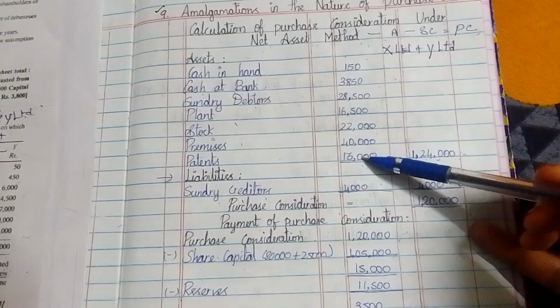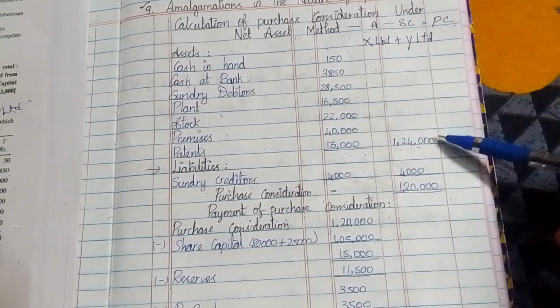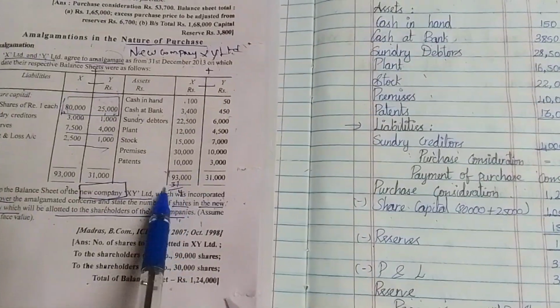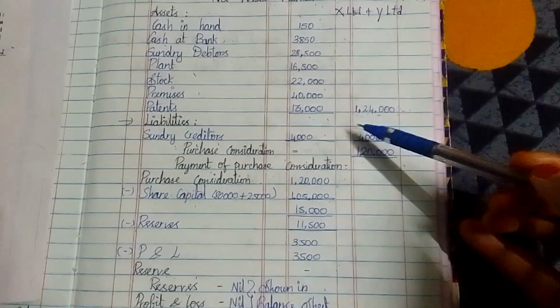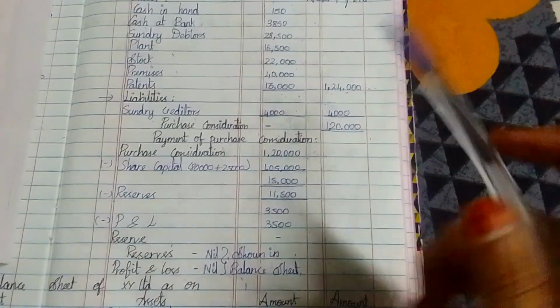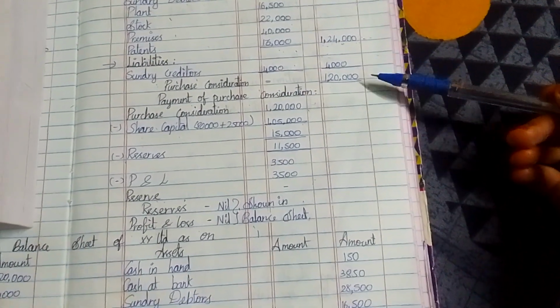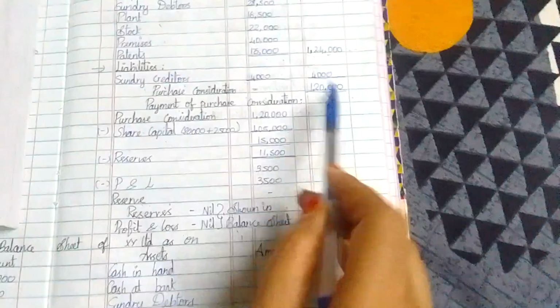If you add all the values of X and Y, you will mention 1,24,000. You can verify that the values are 93 plus 31, 124, so 1,24,000. Next, sundry creditors, you subtract: from 1,24,000, 4,000 deducted gives 1,20,000. Now this is the purchase consideration.